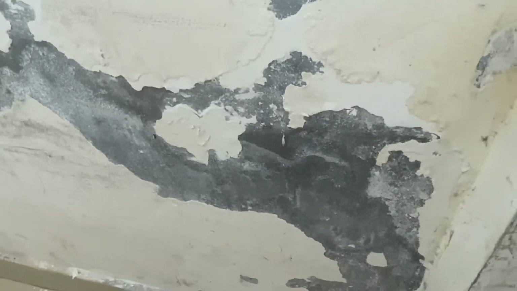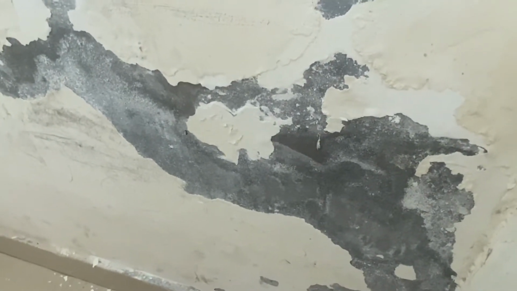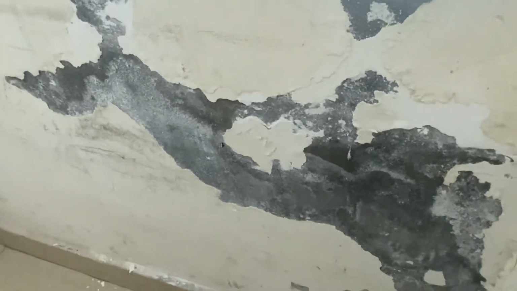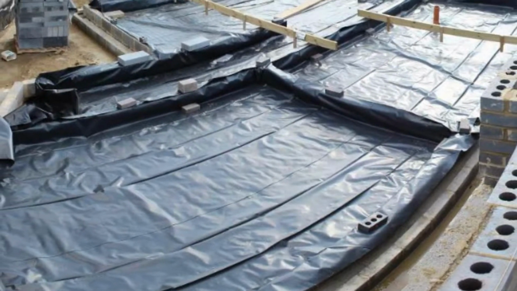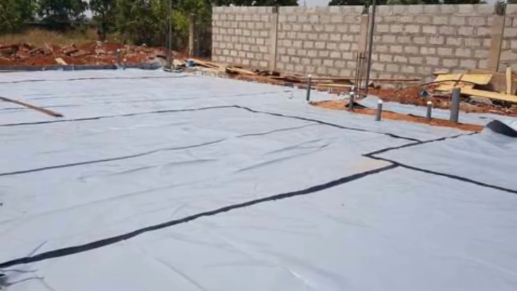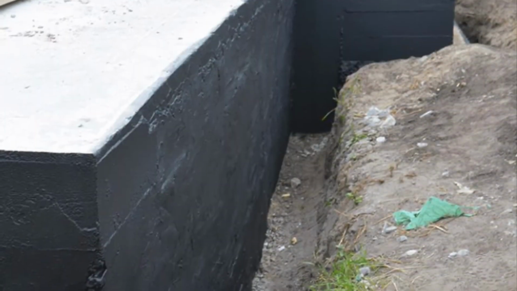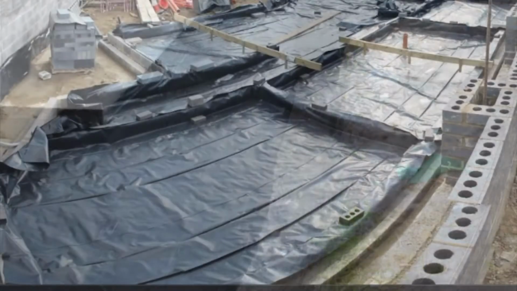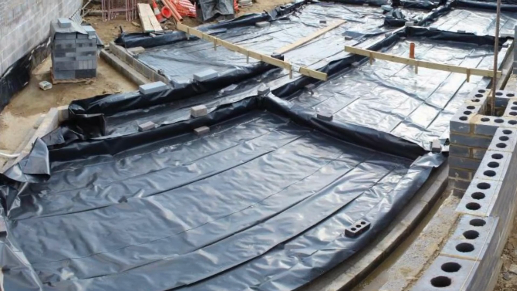So how can we treat damping? We can treat damping through a process called waterproofing or damp proofing, and this process can be done internally or externally. The damp proofing of a building is done by inserting a layer of damp proof between the damp source and the structure itself. As you can see in these examples, the plastic-like material being used on top of this foundation is the damp proof.